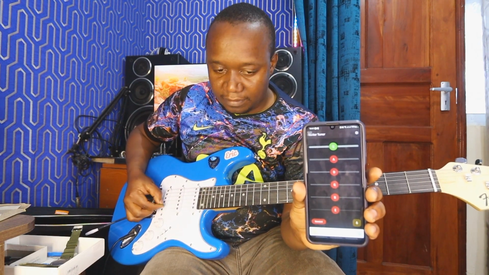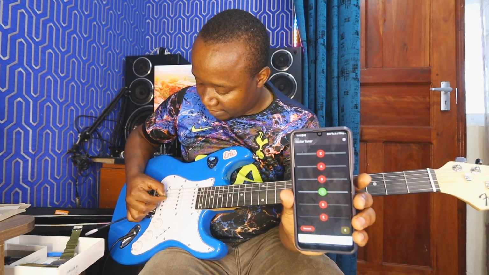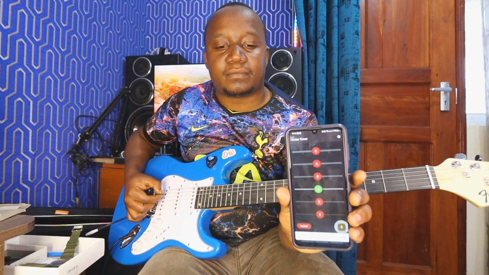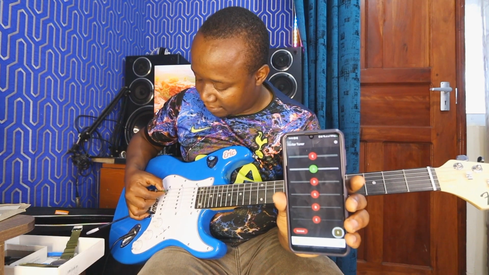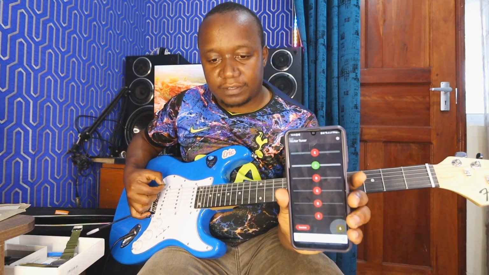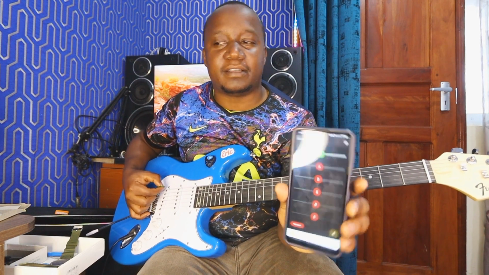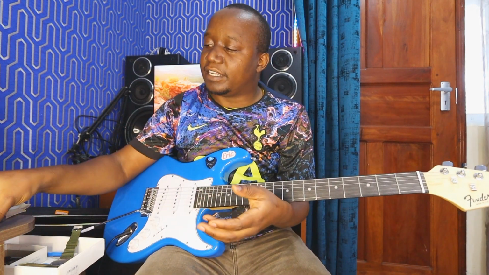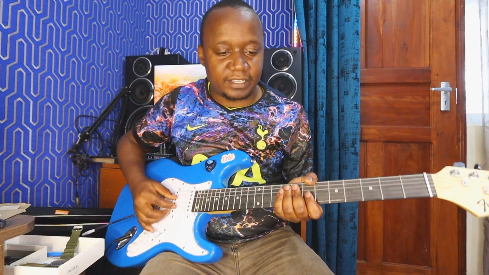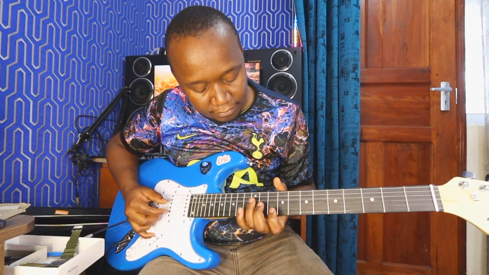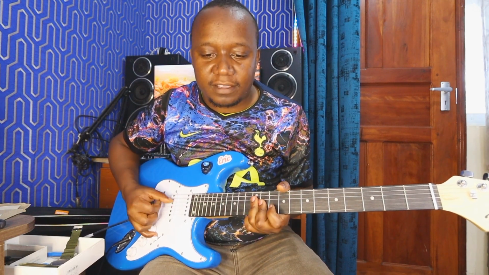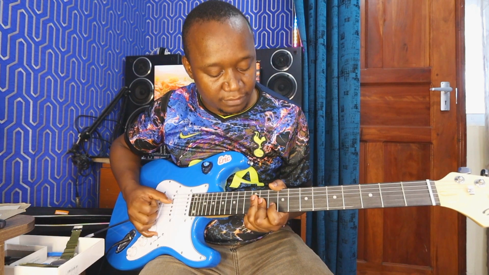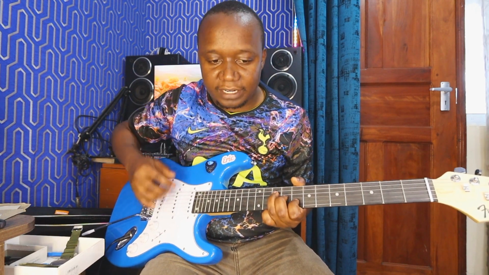Naona 1, 2 green, 3 green, 4 green, 5 green, 6 green. So at that point your guitar is good to go. Now you can play it. Unaona? Any song itaingia sasa vizuri, because that is a standard tune.